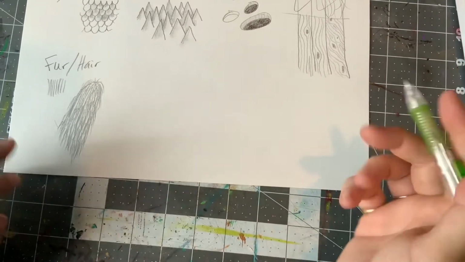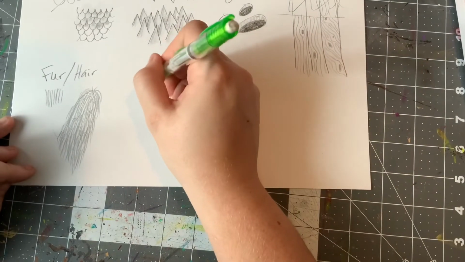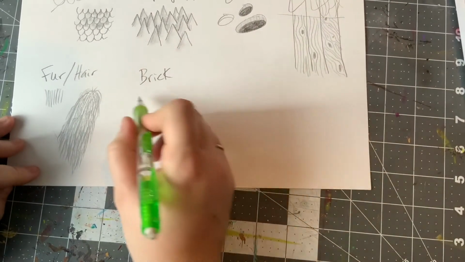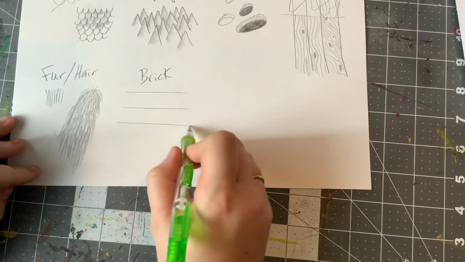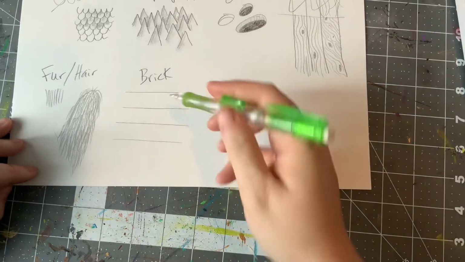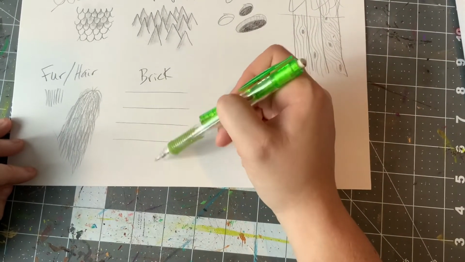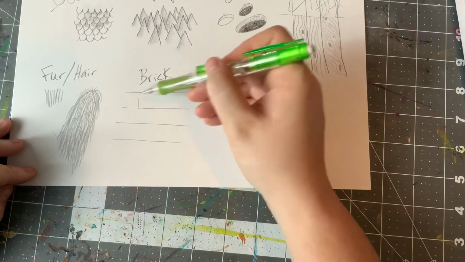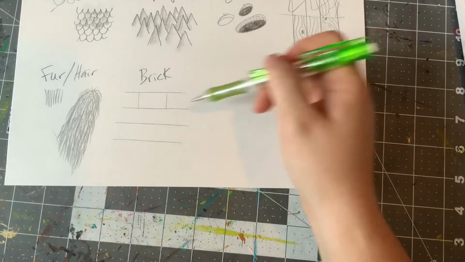Let's see, what's another one? Brick. That's a pretty common one. For brick, I want to start off with horizontal lines. Now, bricks are not checkerboards. I would not just put in some verticals straight in a row. My rows need to be in different spots of each other.